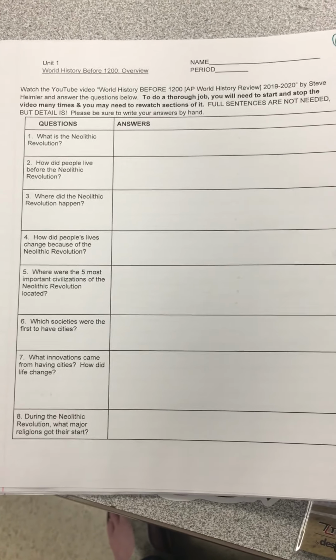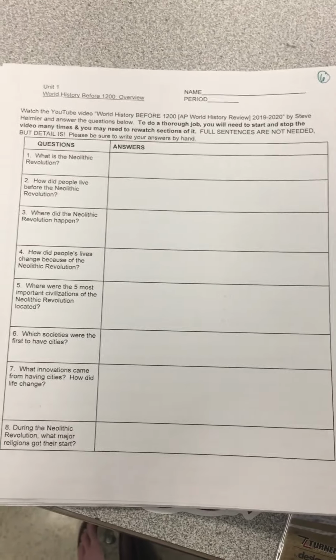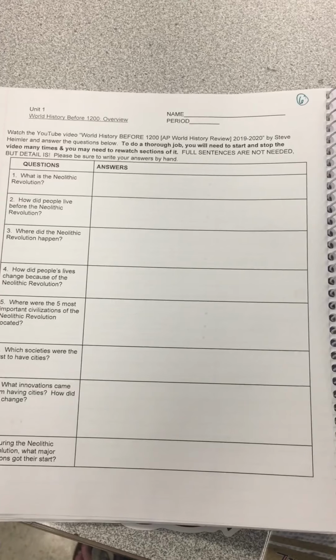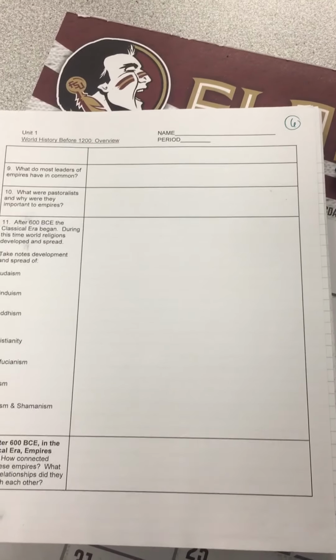And then the last page in this section is going to be these video questions, or questions for the video on world history before 1200. So this is an assignment that you're going to be working on that's going to be due next Tuesday. This is going to be in a Google Doc, so this is going to be online. And then once you get it, you'll put it into your notebook.